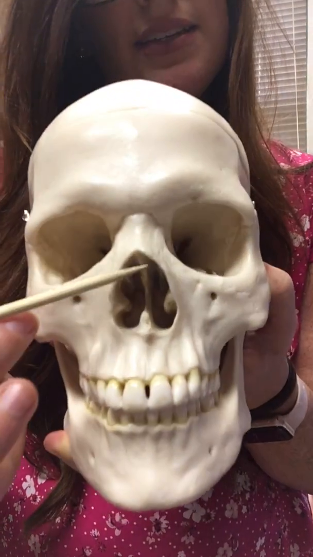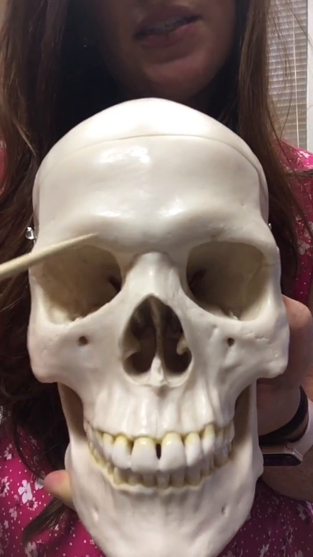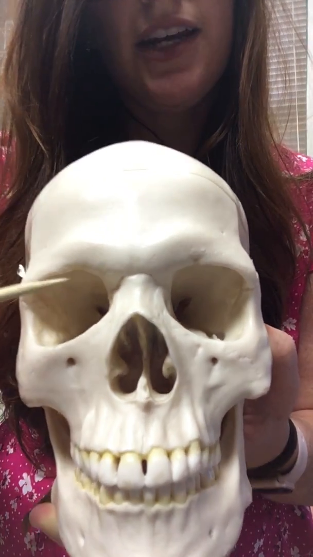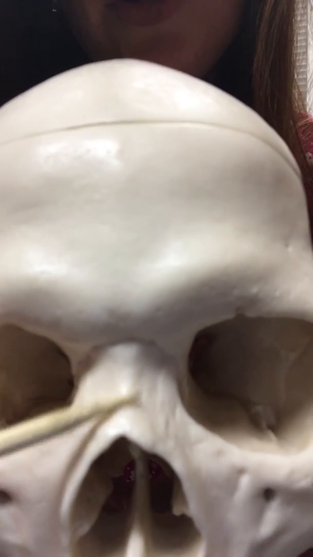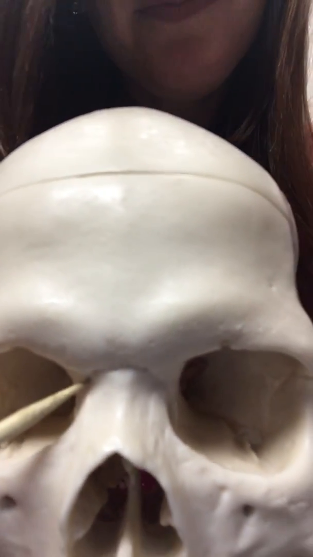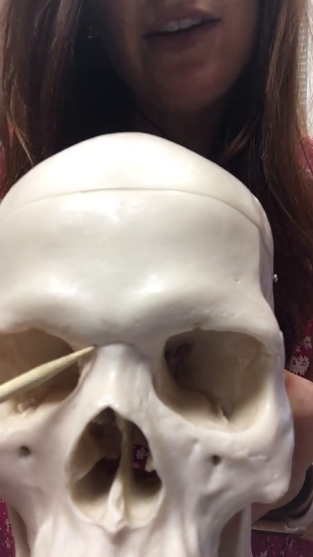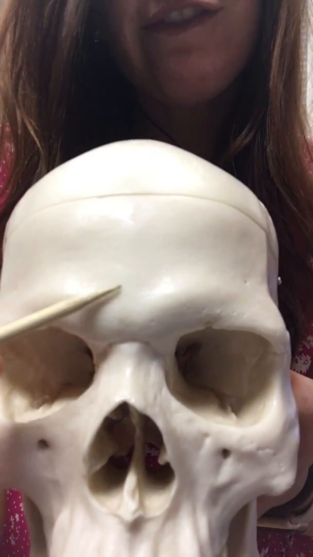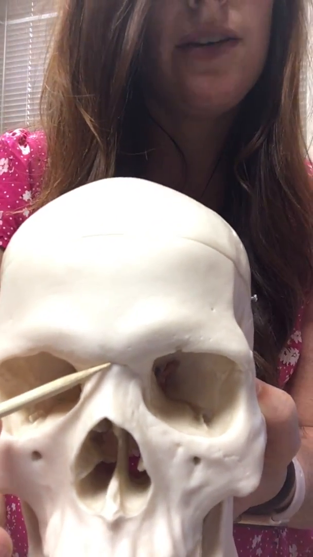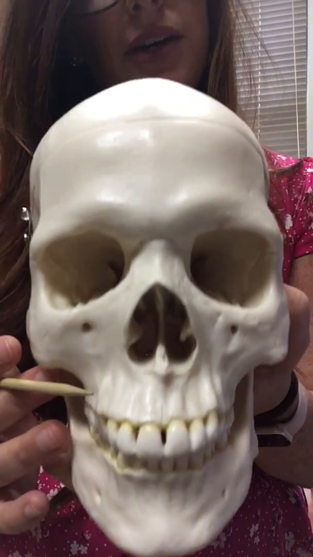Okay, what else do we see? In between, what joins the margins is the glabella. It connects the margins here. And then you'll also notice these are your nasal bones here, and this little line is a suture. Remember, a suture is what's connecting bones together, articulations. This is your frontonasal suture. Those are all the features I'd like you to know for the frontal bone.